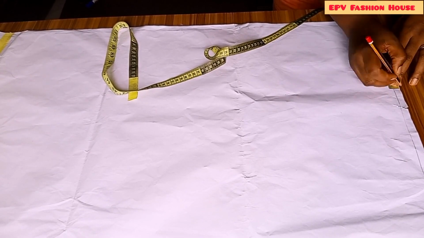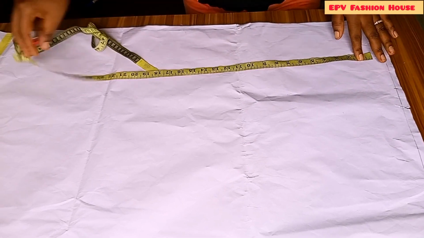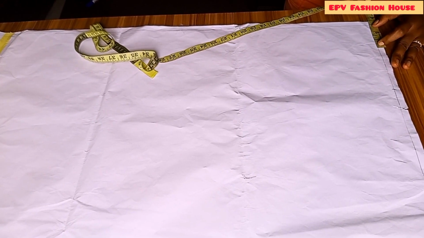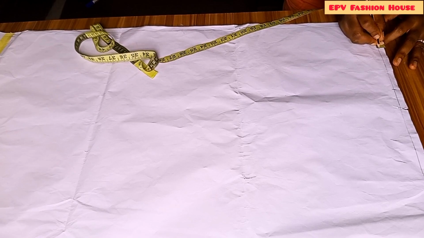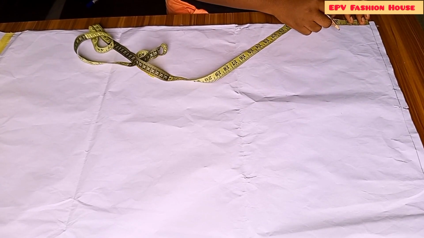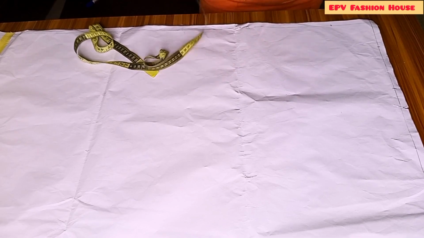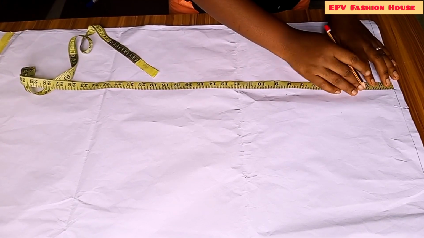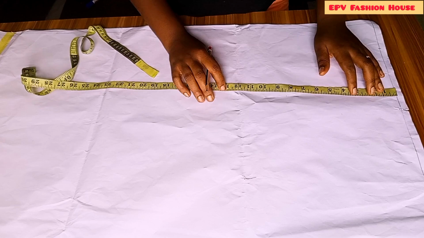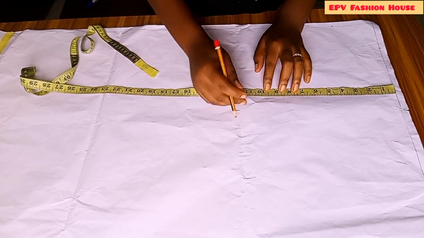15 divided by 2, that gives me 7.5. I will also measure my neck width, 2.8. To know how to get this, you can watch my video on basic bodice half scale. So my neck depth is 3.3 for my front, then I'll come down by 1.5 at my shoulder, then my chest line 9.6.